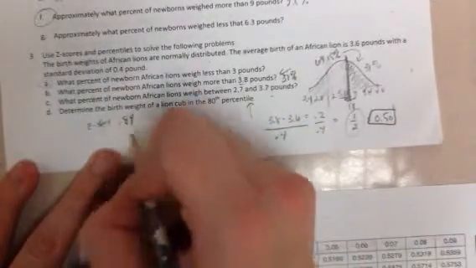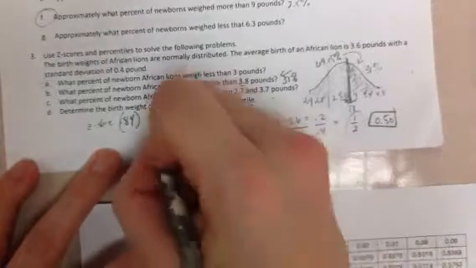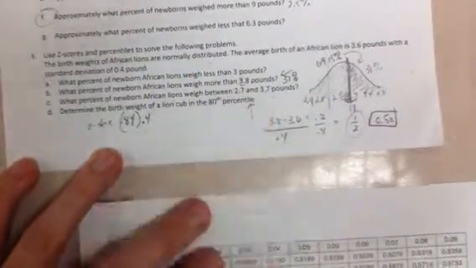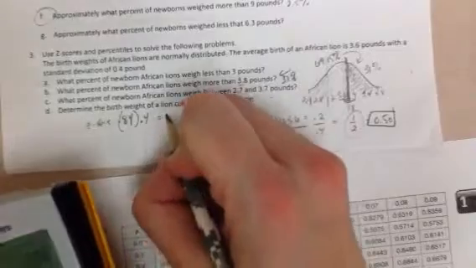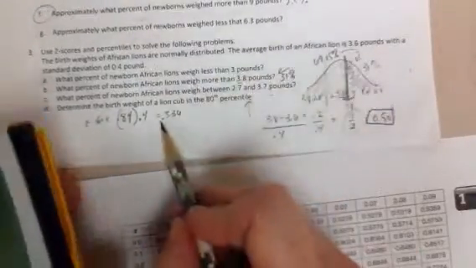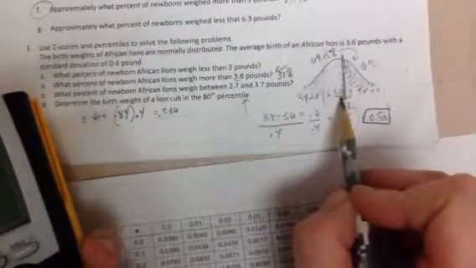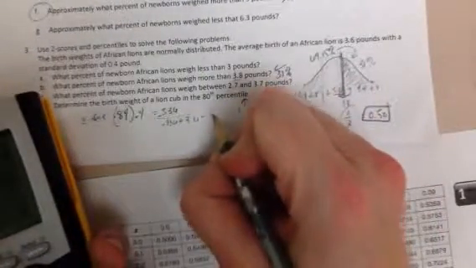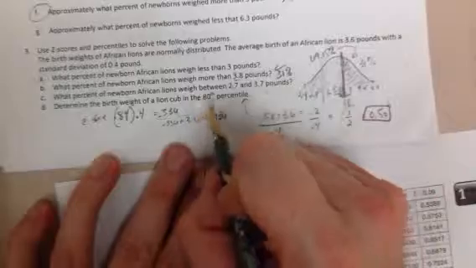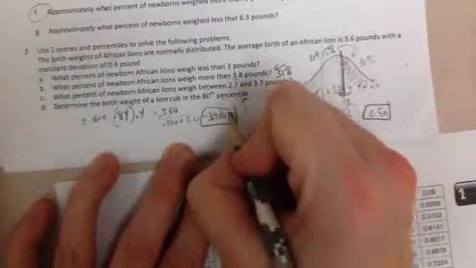But we need to turn that into actual pounds. 0.4 pounds is a standard deviation, so we just need to work backwards. Remember, we divided by 0.4 over here. We need to multiply it by 0.4, right? So 0.84 times 0.4, that's 0.336. And that's how far you are away from your mean. That's 3.6. So you need to add that to your mean, just like before we subtracted. So 0.336 plus 3.6 is 3.936. So determine the birth weight of a lion cub in the 80th percentile. So 3.9 pounds is the birth weight in the 80th percentile. So you do A and C.